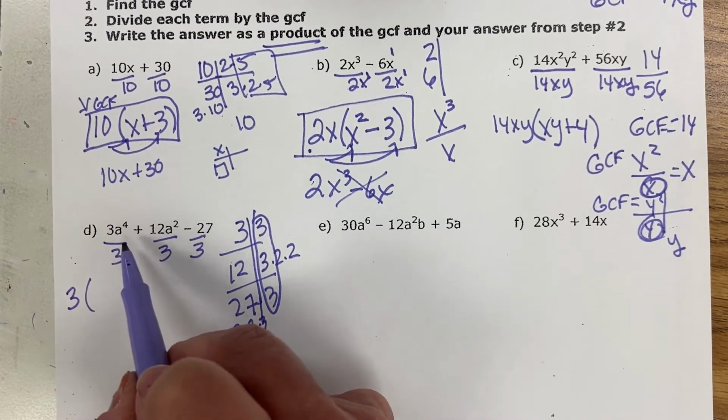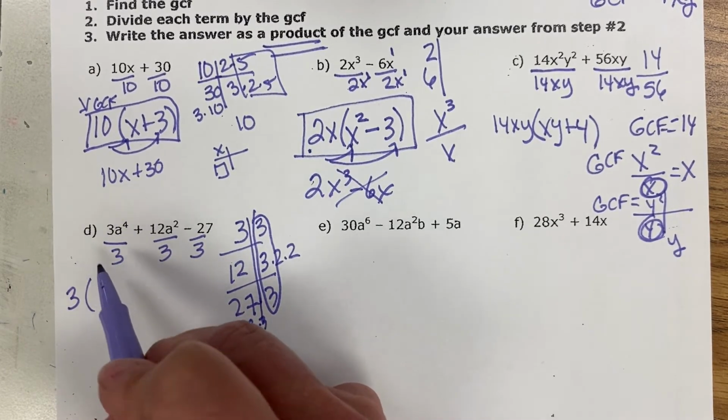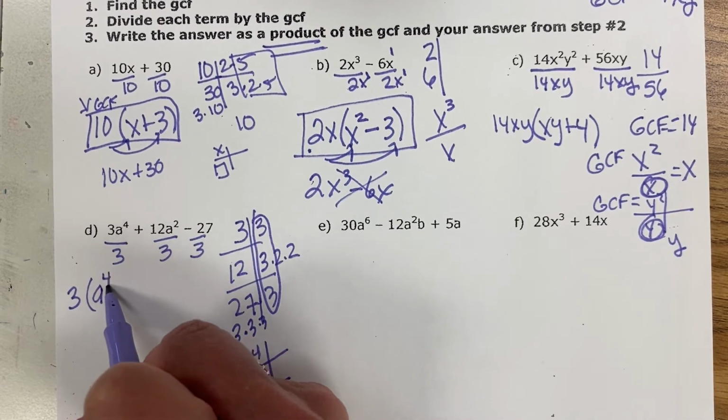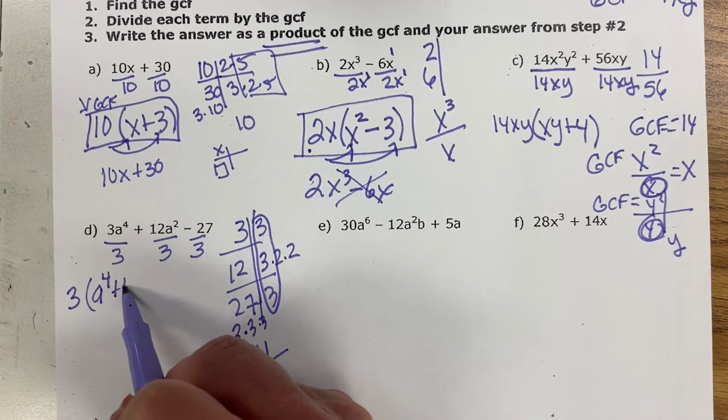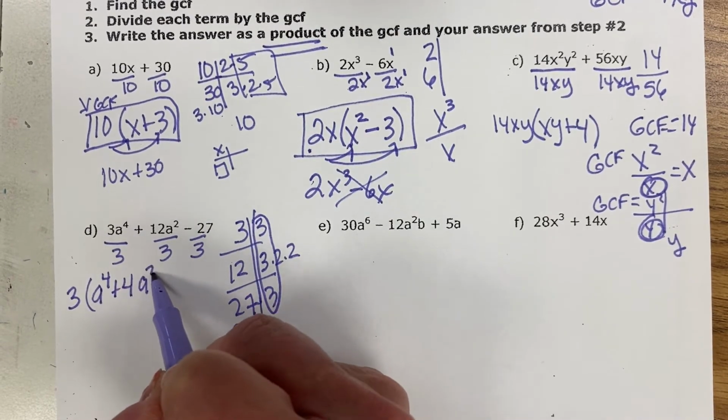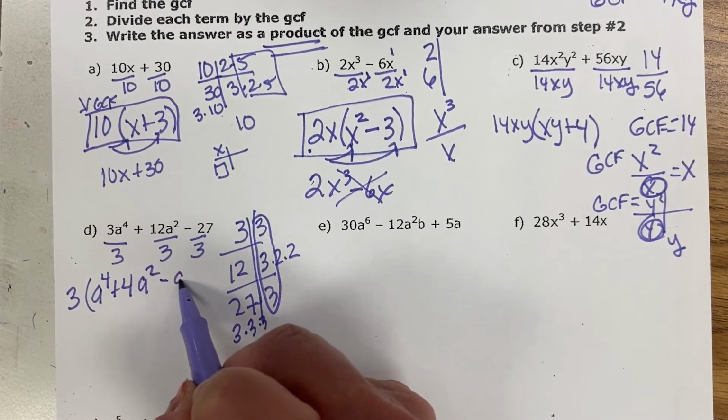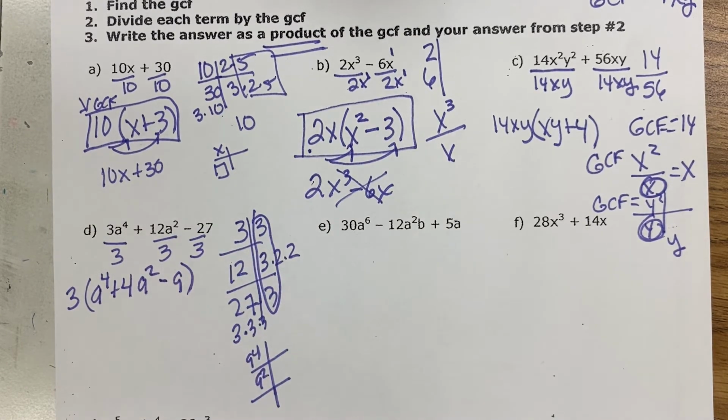Divide by 3. So 3a to the 4th divided by 3, I'm going to be left with my variable. 12a squared divided by 3 is going to be a positive 4. Bring down my variable, minus 9. And then I'm done. You try letter G and see if you come up with what I come up with.